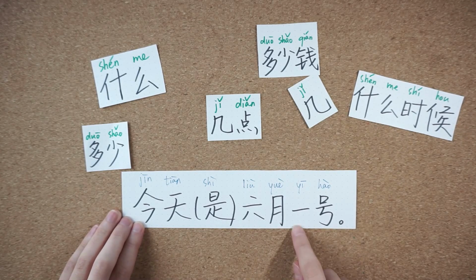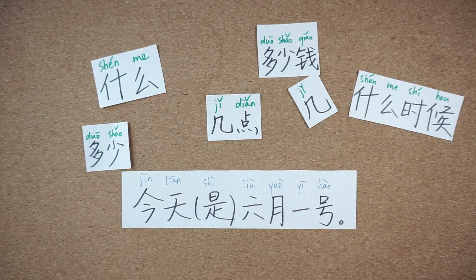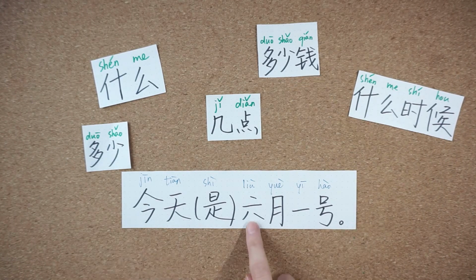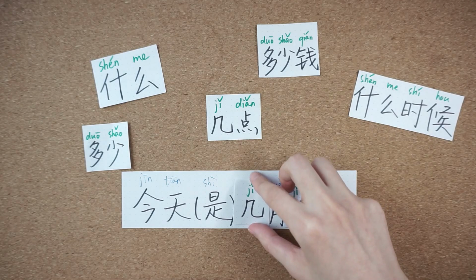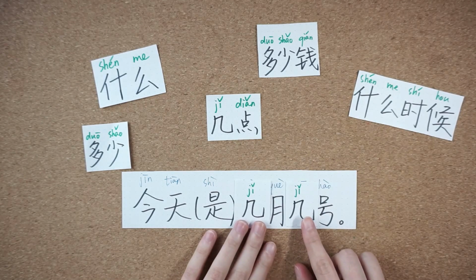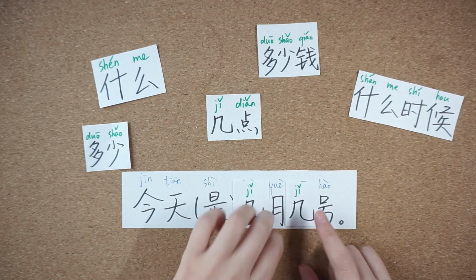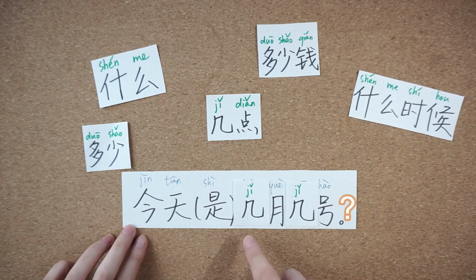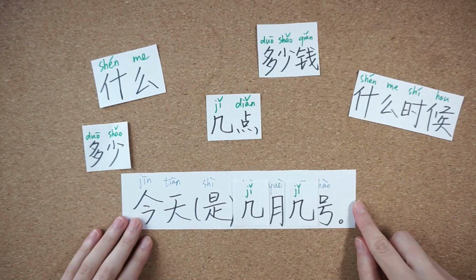1号 the first day. If we ask about the date, 6 and 1 are the information I'm interested in. Then I need to replace these two numbers with 几. So this is actually a question. So easy. 今天是几月几号? What date is it today?